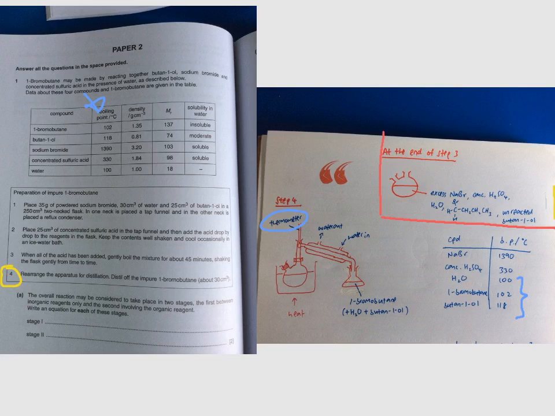Alright, and what you want actually is 1-bromobutane. This is your desired organic product that you want to get as a pure product. However, when it reaches 100 degrees Celsius after heating the reaction mixture, water will actually come out as a distillate first.